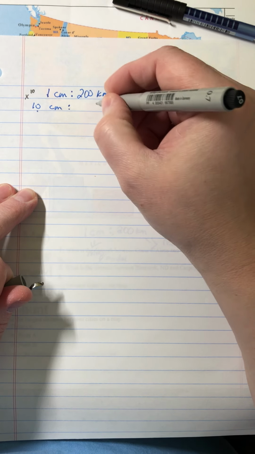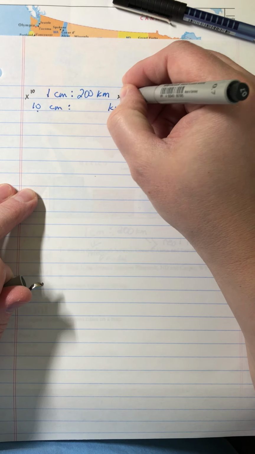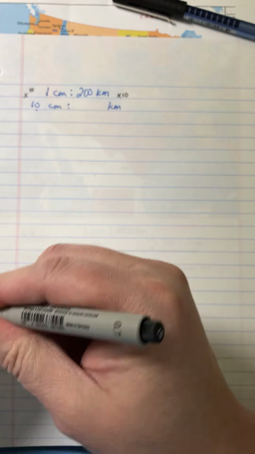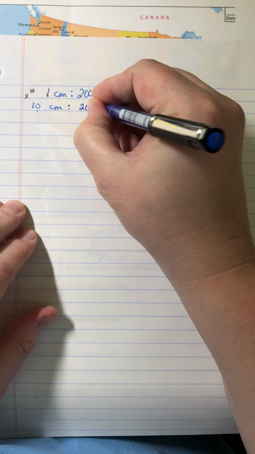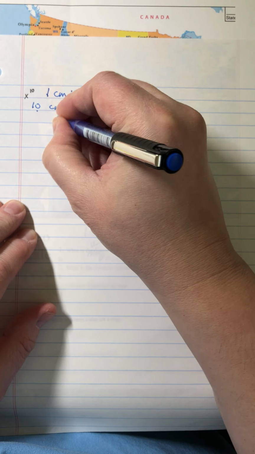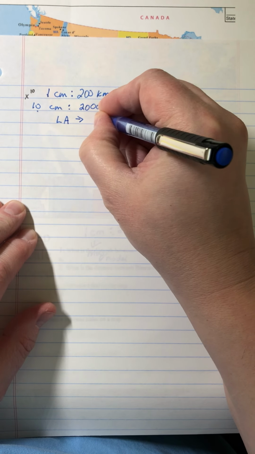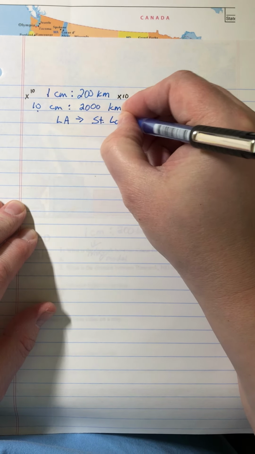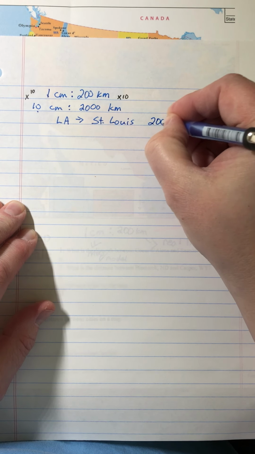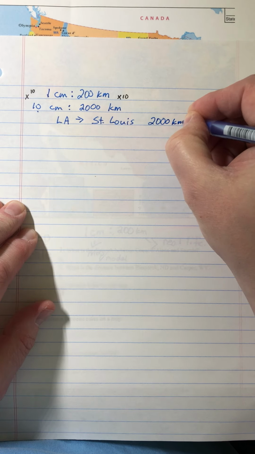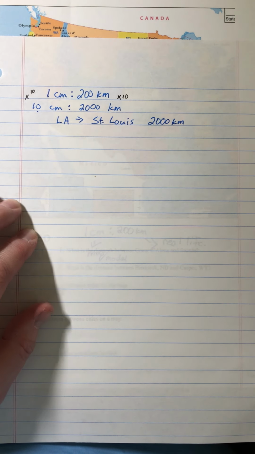So I'm going to multiply 200 by 10. And my answer is going to be 2,000. So the distance from LA to St. Louis is about 2,000 kilometers.